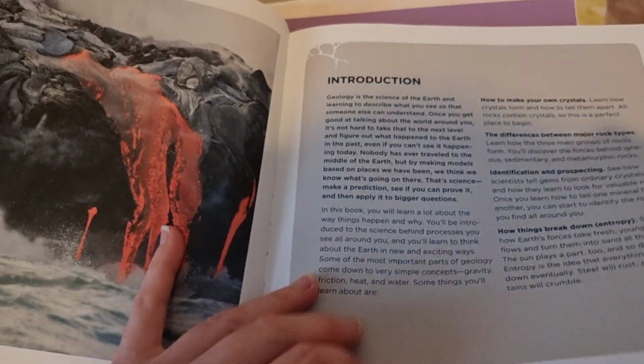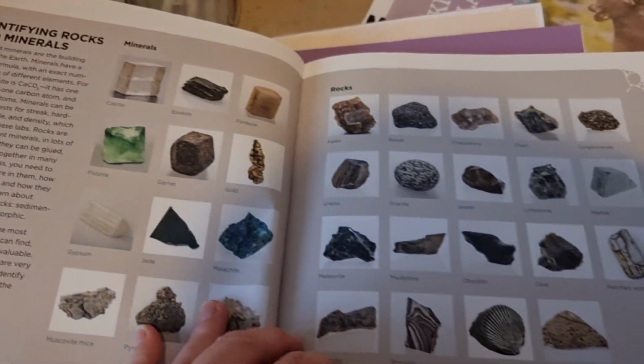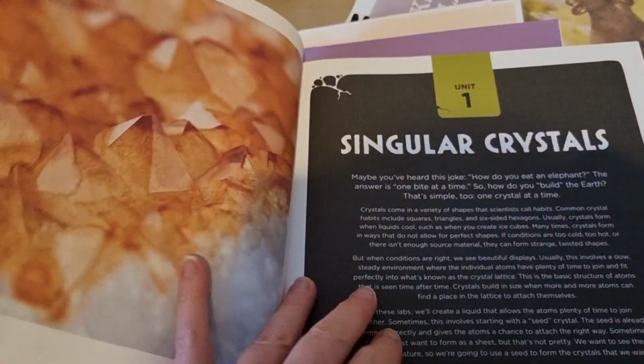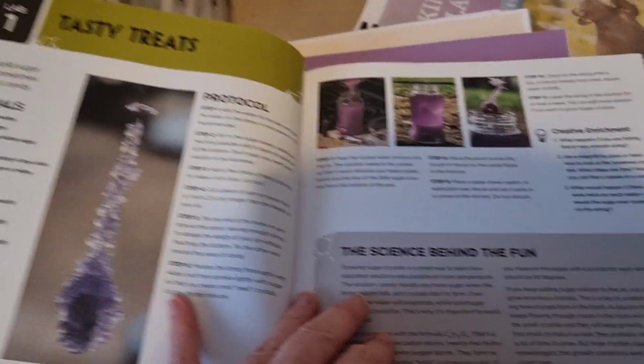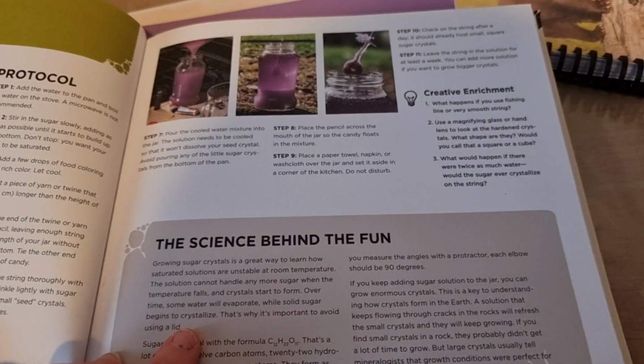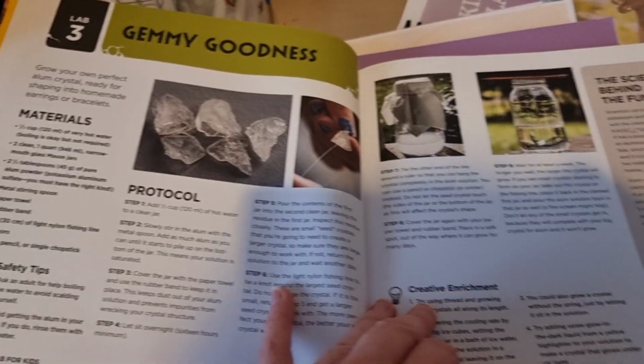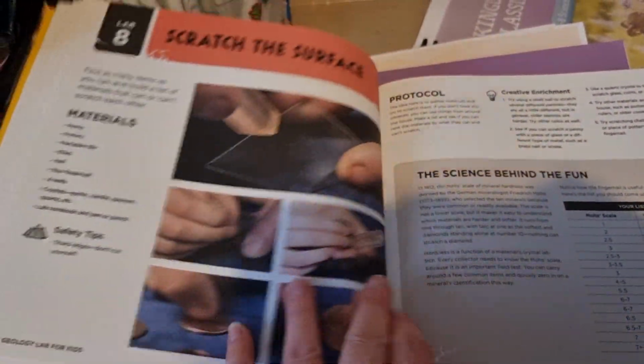It does have some introduction to geology, identifying rocks and minerals. And then you go straight into Unit 1. So it has your materials, safety tips, the protocol, and then the creative enrichment and the science behind the fun. And it's the same throughout for every single lab that you do.